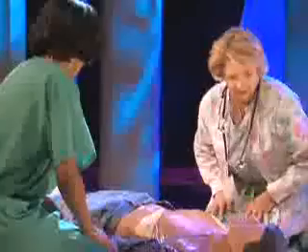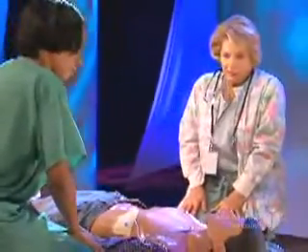With 2 rescuers, don't stop CPR until the AED pads are attached to the chest and you are ready to let the AED analyze the victim's heart rhythm. Plug in pad's connector next to flashing light. The AED is now ready to check the victim's heart rhythm.